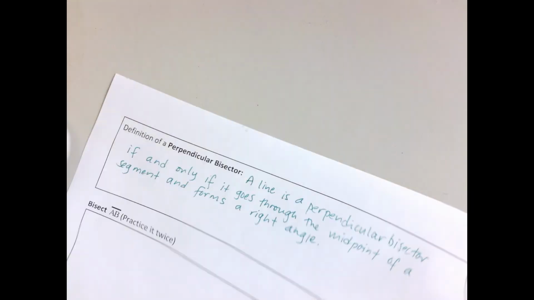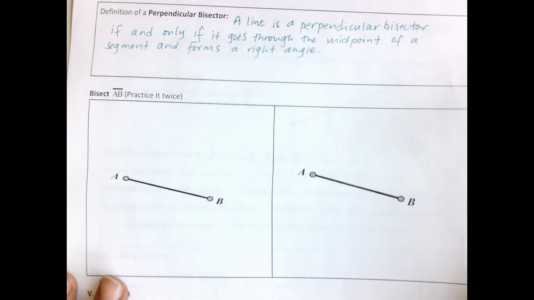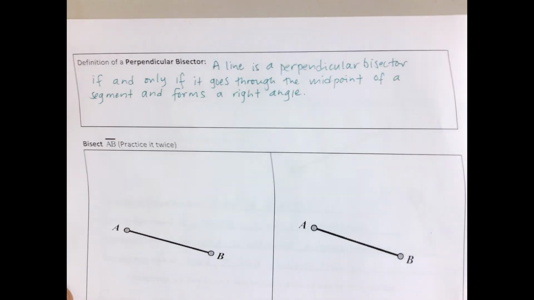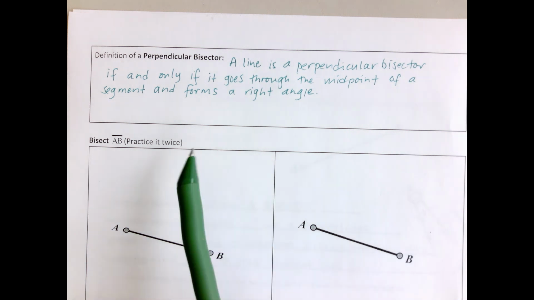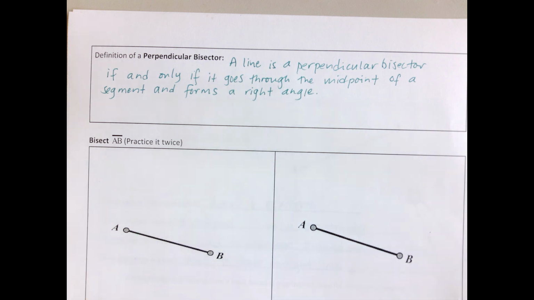Now, if you are still stuck on and confused about that, you need to rewatch the steps because you're going to be trying it yourself. But before you try it yourself, jot down the definition of a perpendicular bisector. So it says here a line is a perpendicular bisector if and only if it goes through the midpoint of a segment and forms a right angle, much like the one that we just constructed, okay? It went through the midpoint and it also is perpendicular to the line that it bisects, okay? So it has to go through the midpoint and it has to be perpendicular to the line it bisects.